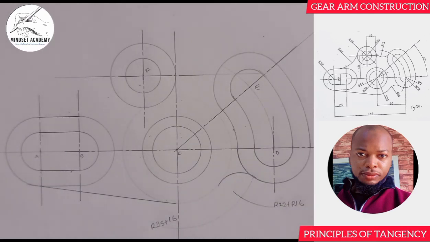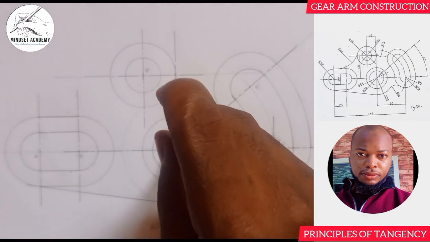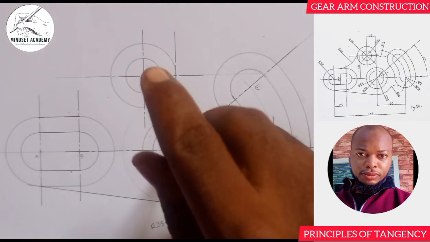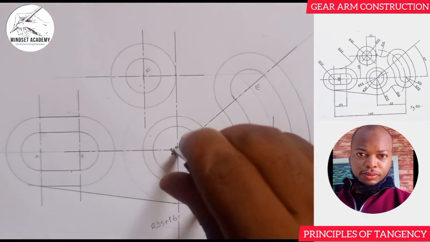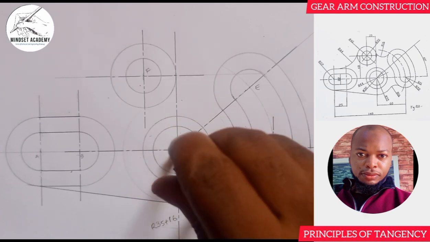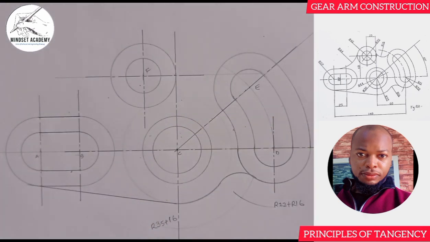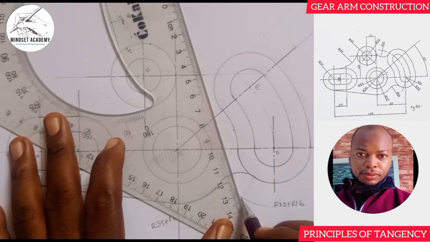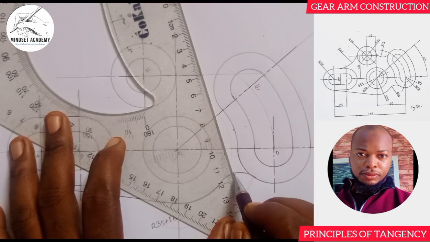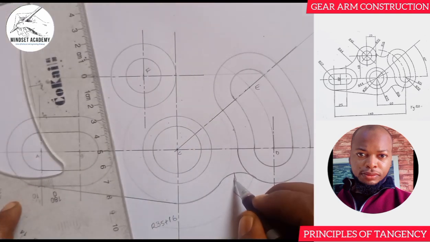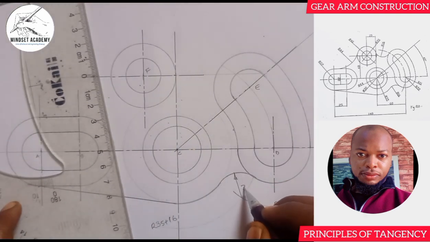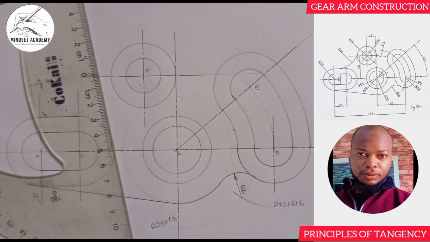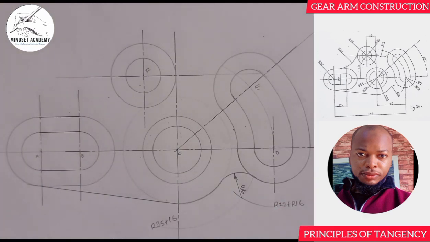Can you see that? So once I've done that, I'll now tick in from here to this point. Hope you can see. So the radius of this one from here to here is given to be what? Radius of 16. So move forward, we are not done.